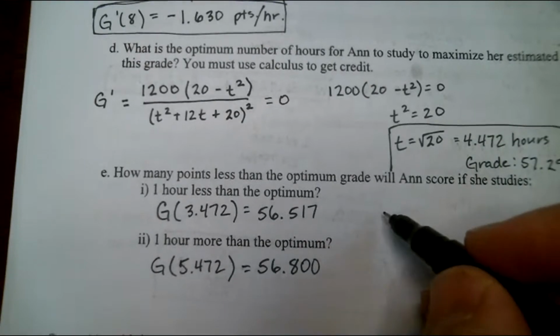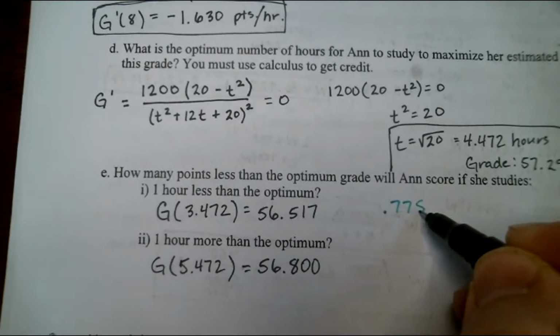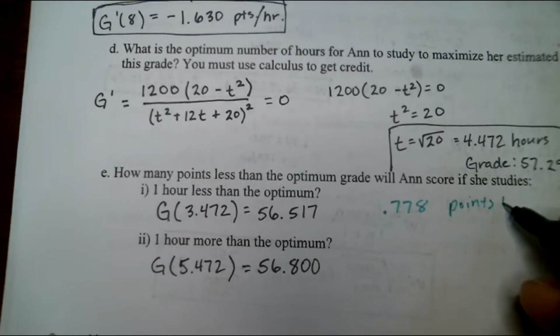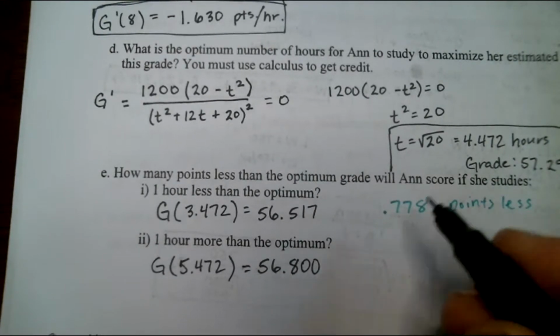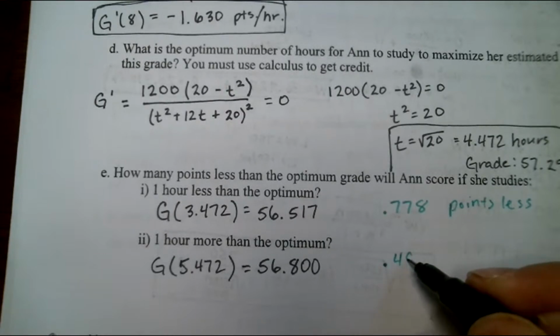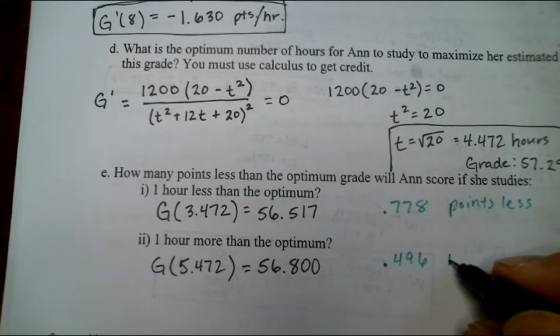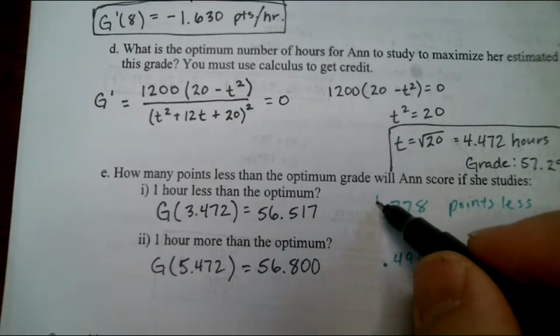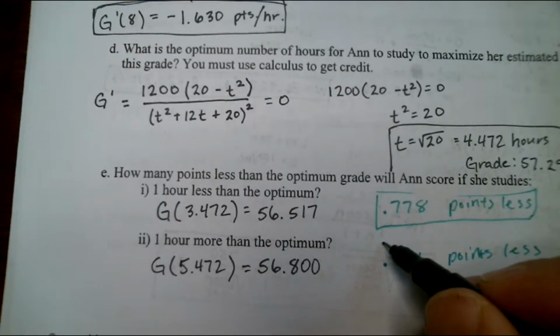So it should be 0.778 points less. That's really our answer. And then down here would be 0.496 points less. This would be the actual answer of what it was looking for.